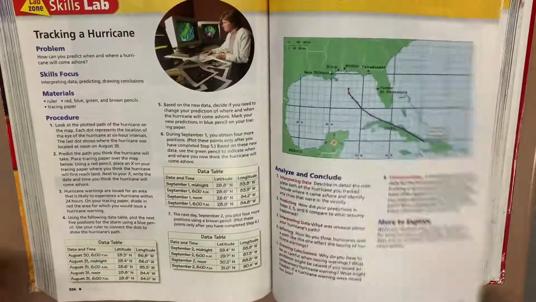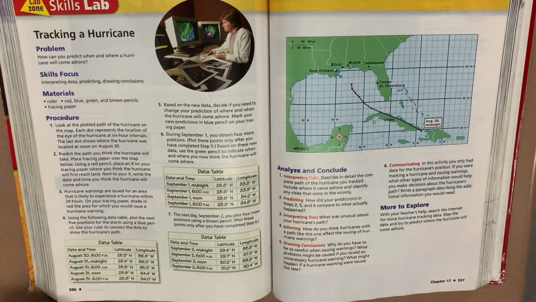And that leads us to the end of it. So that's just a quick review. Go through the slideshows, go through your old quizzes. Good luck.